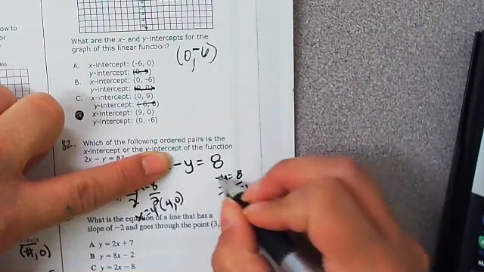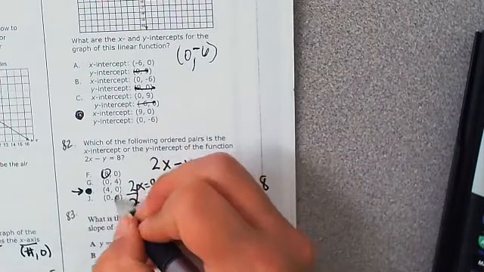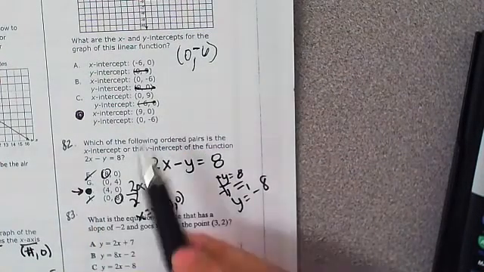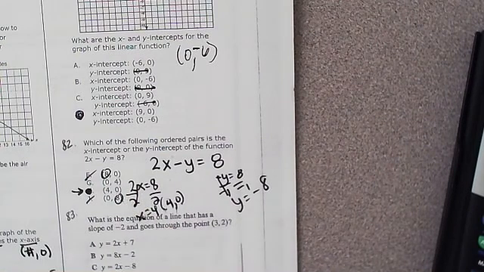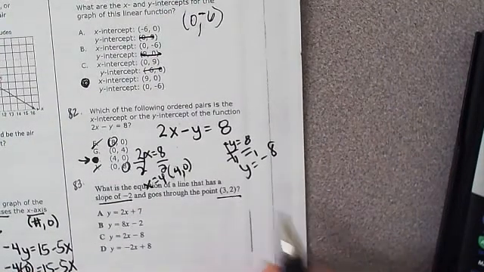If it wasn't, then you would have to cover up the x, and now you're left with this little problem. Divide by -1, divide by -1, y is -8. So the y-intercept is -8, not positive. So that's why the answer was H. Only the x-intercept was given, and you have to make sure you know how to write an x-intercept. So the number goes on the x, 0 on the y.